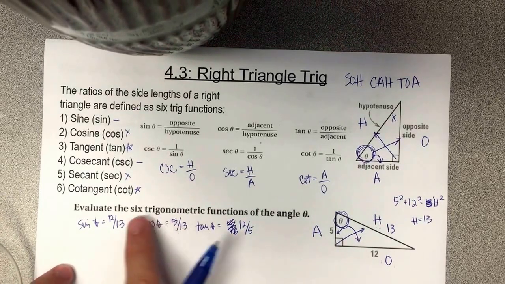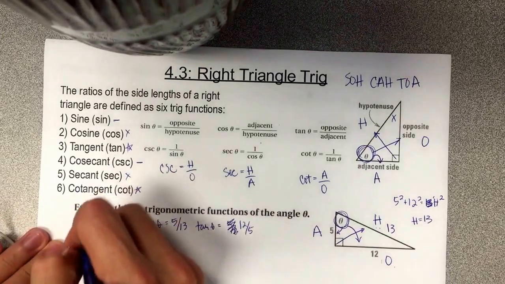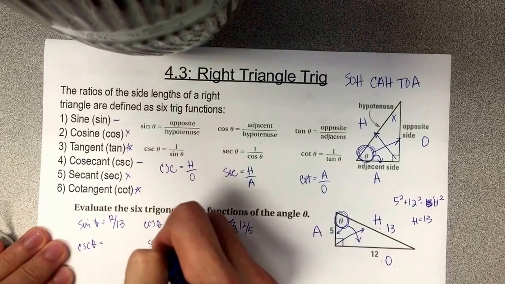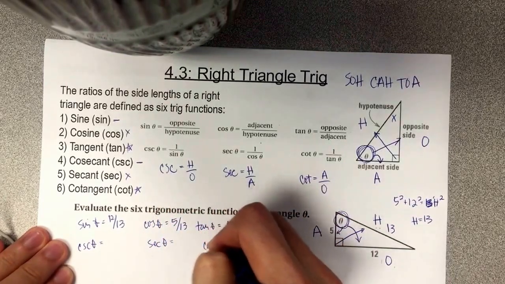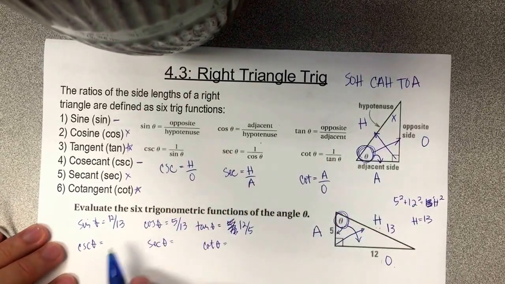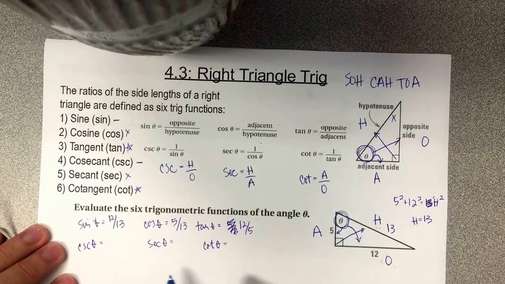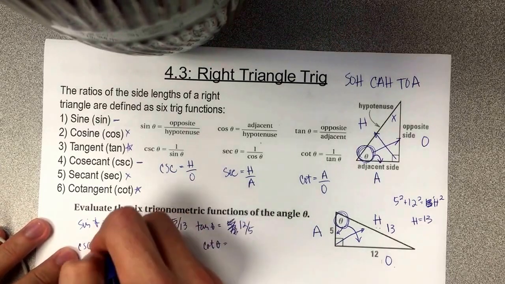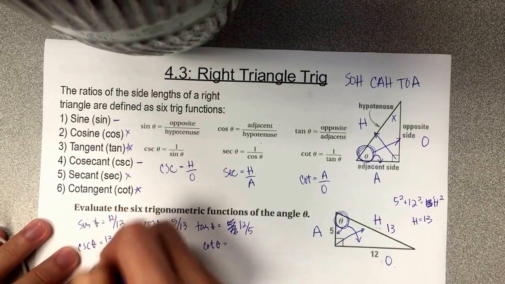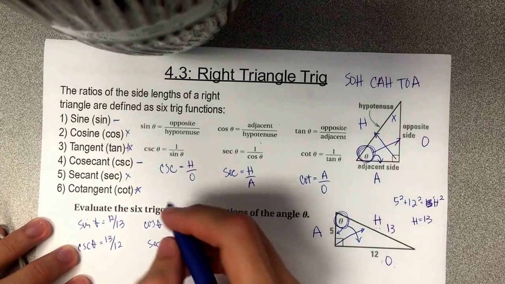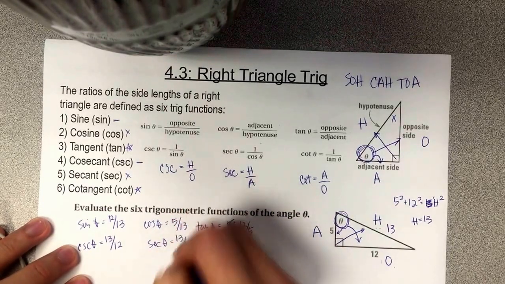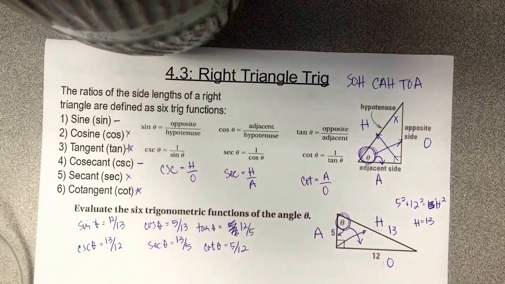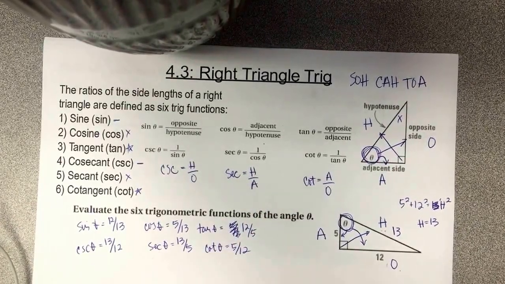Each of the other ones, notice it says the 6 ratios. So sine goes with cosecant, cosine goes with secant, cotangent goes with tangent. The nice thing about these is they are really easy to find, because all I have to do is flip the fractions upside down. So my 12/13 becomes 13 over 12. My 5 over 13 becomes 13 over 5. And my 12/5 becomes 5/12. That's how you figure out your 6 trig ratios.